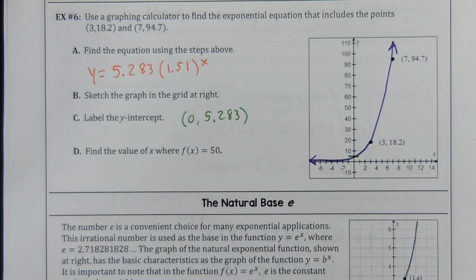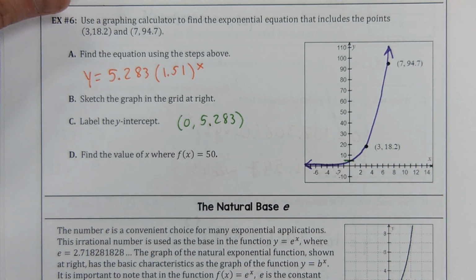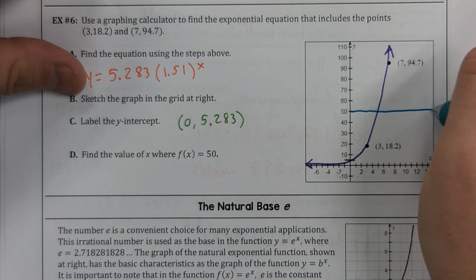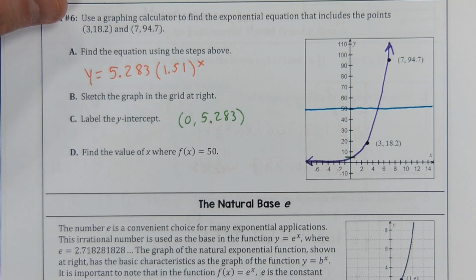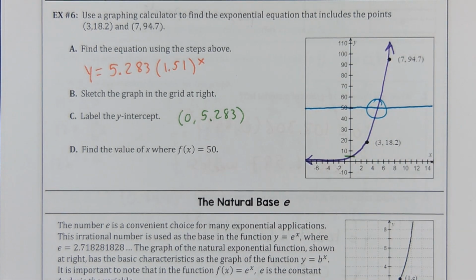We have been tasked with figuring out when it equals 50. So we're going to go to y equals, and we're going to use y1 as my purple graph, which we've already stored there, and y2 we're going to put in as 50, and we are going to use second trace intersect to figure out where our 2 graphs intersect.